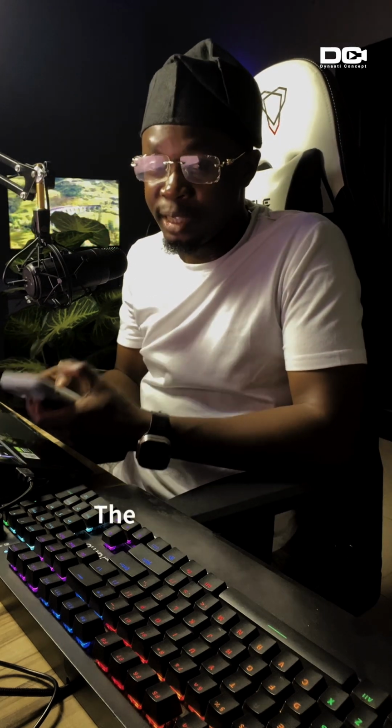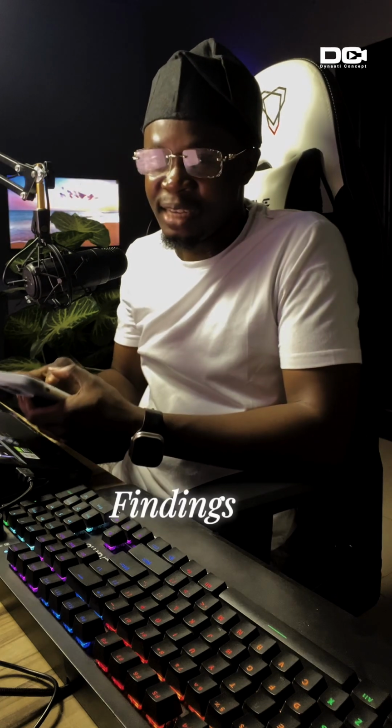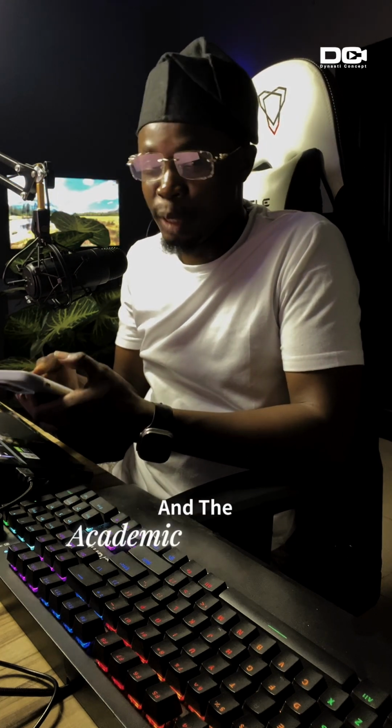And importantly, the knowledge generated through research is not necessarily meant to remain with the researcher. Research findings are often published, presented, or otherwise made available to the public and the academic community so that other researchers, students, professionals, and the wider society can learn from them, evaluate them, or build upon them.